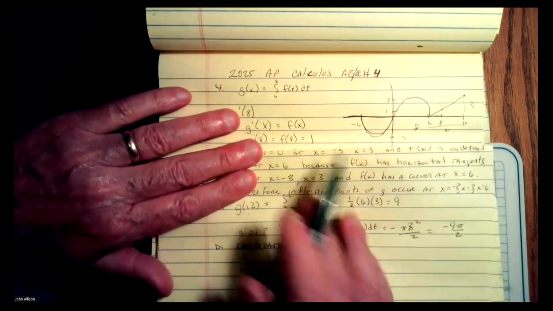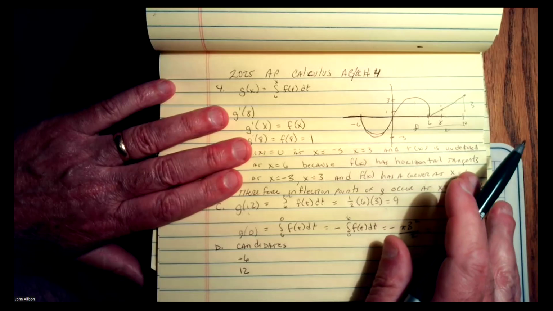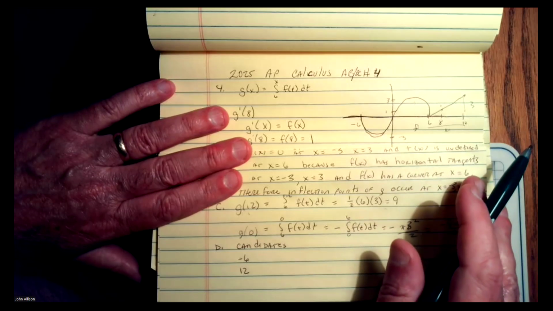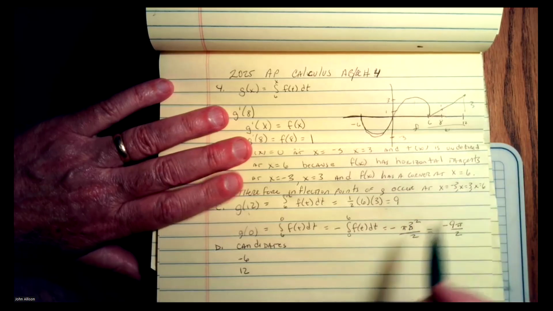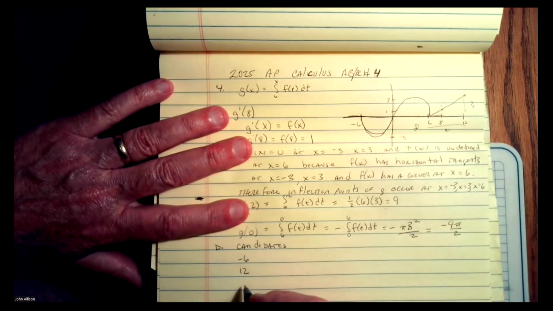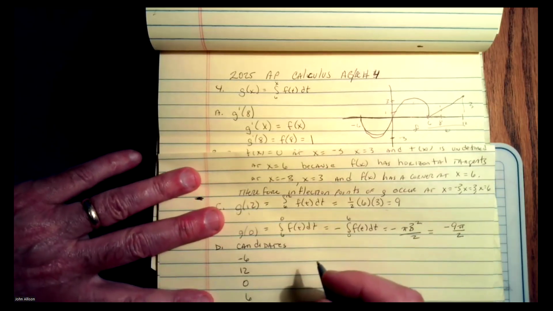G prime is f of x, so everywhere f of x equals 0 or is undefined. f of x is defined on the interval from -6 to 12, so it equals 0 at 0 and at 6. And those are the 4 candidates.